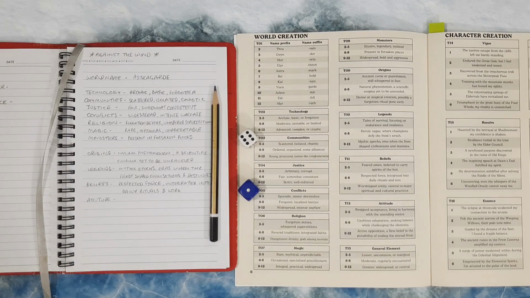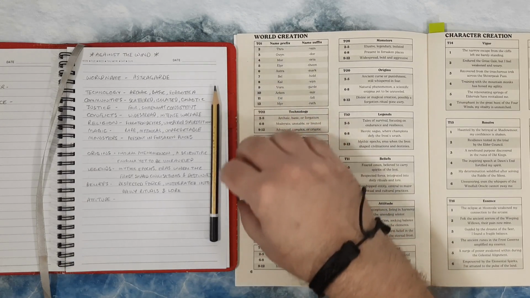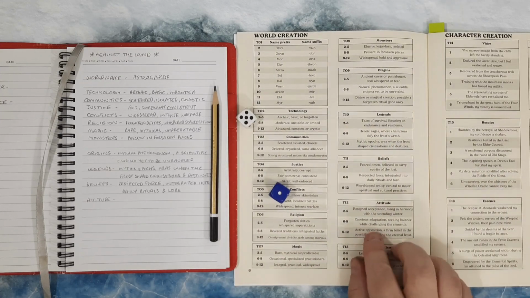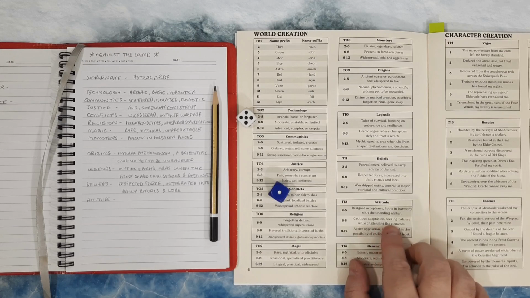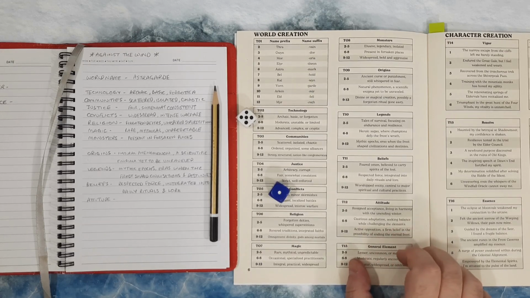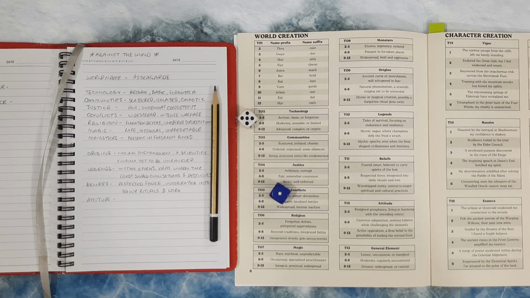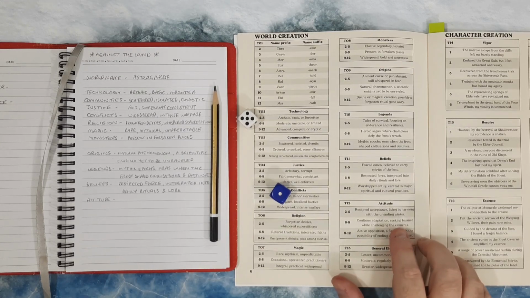Okay. All right, and the last one, people's attitude. 6. Cautious adaptation, seeking balance while challenging the elements. So they kind of accept the way life is, but I think they're probably looking for a better life.